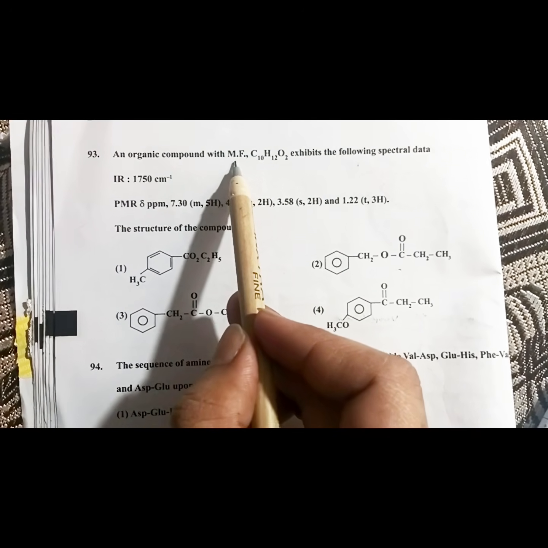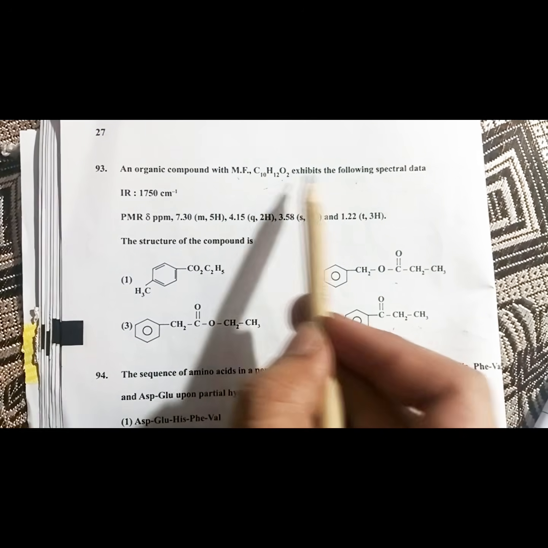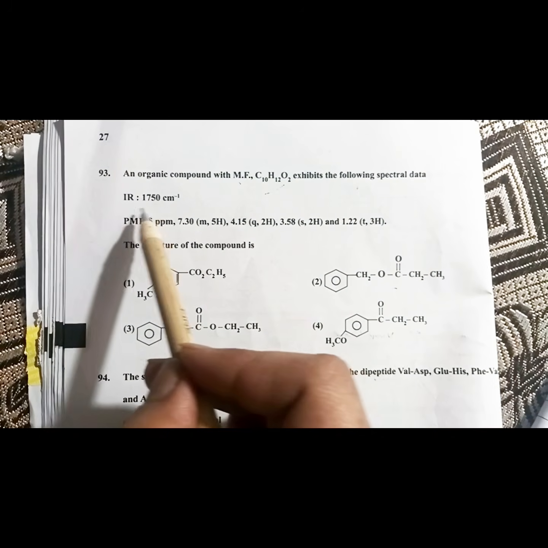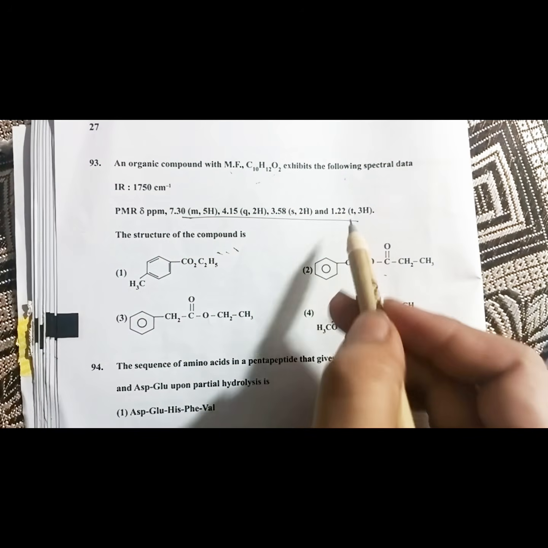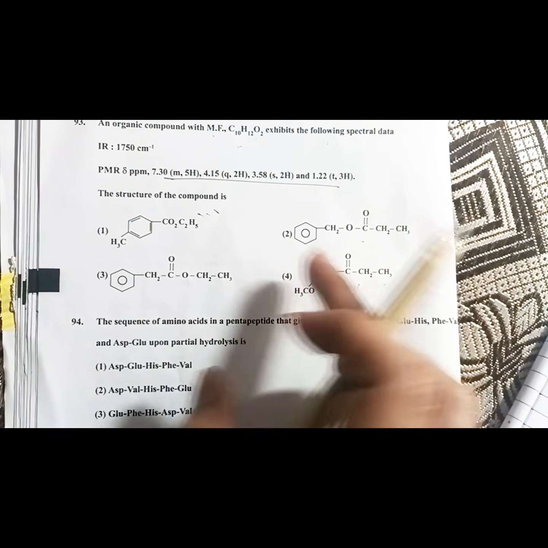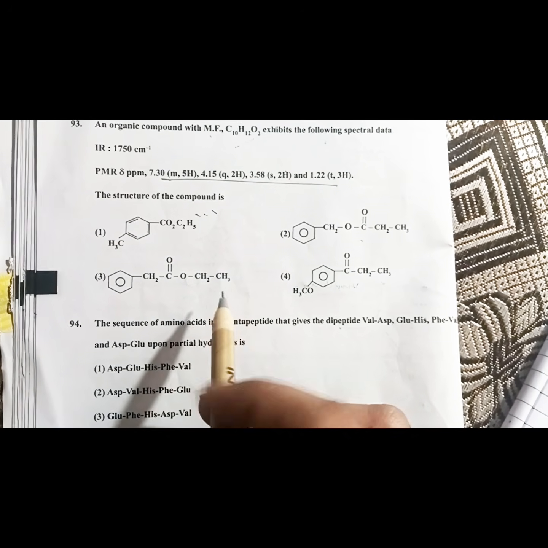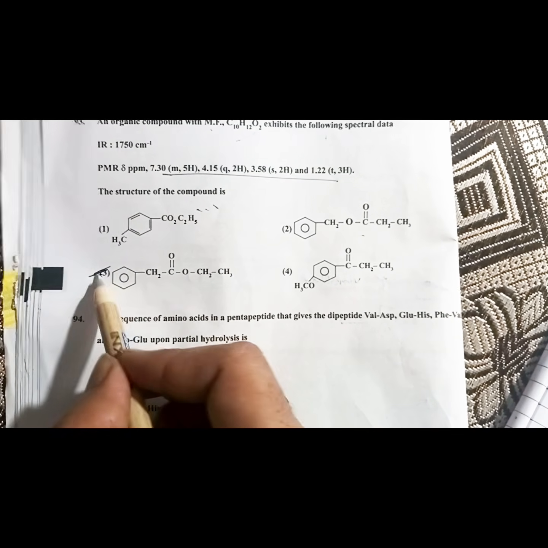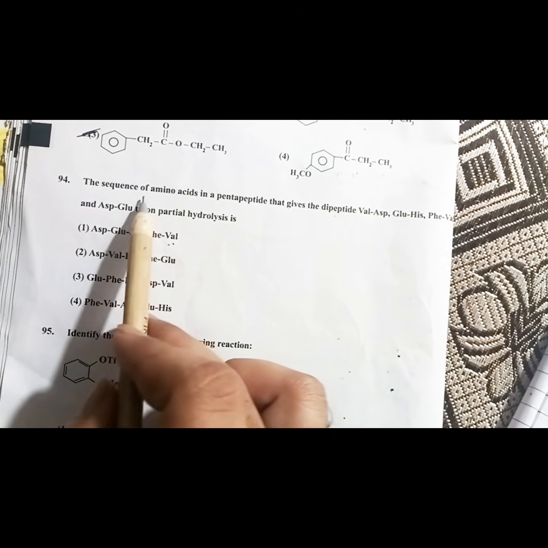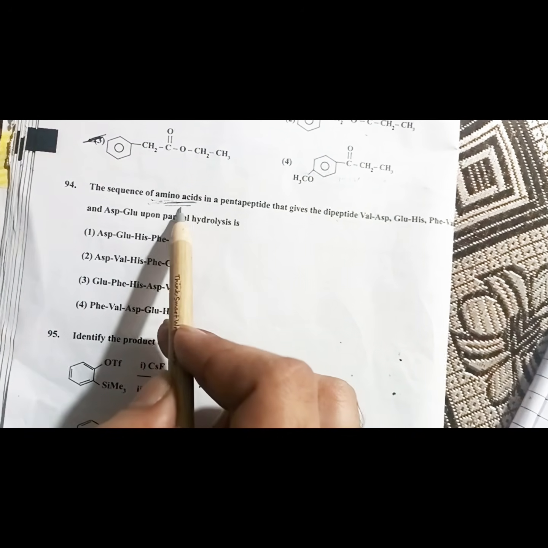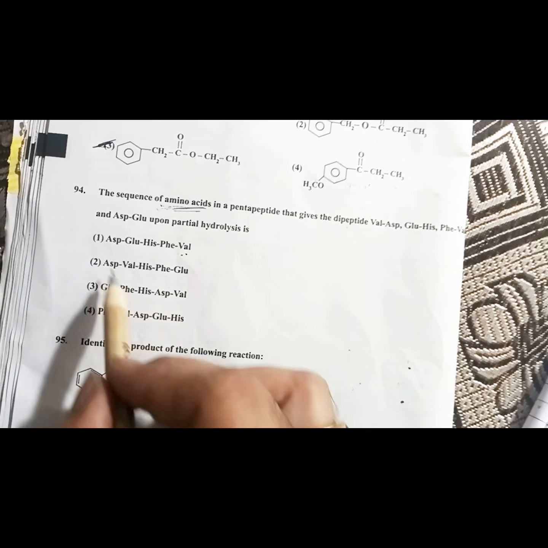Hence for question 93, an organic compound with a molecular formula exhibits this PMR ratio. They are asking which molecule will exhibit it according to this PMR ratio. So for the 93rd, the third one will be the correct answer. For the 94th, the sequence of the amino acids gives us the right option, which will be the second. This one will be the correct answer.